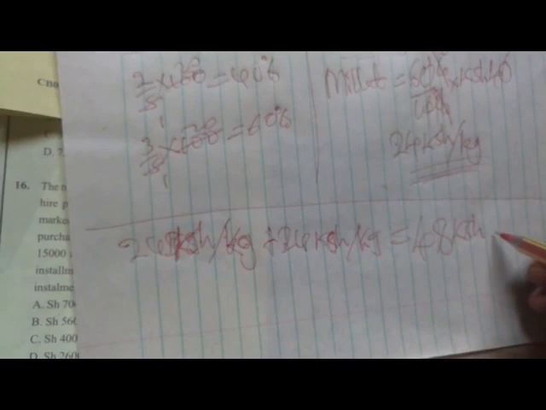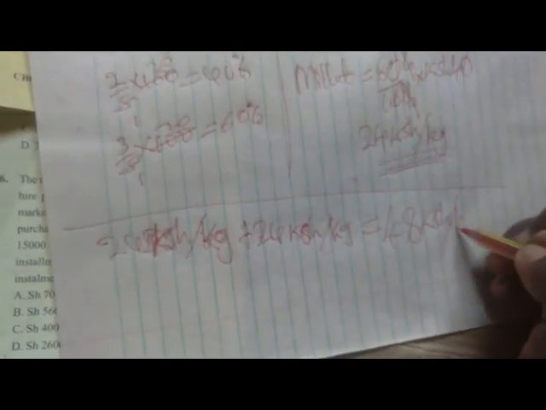This will give us 48 shillings per kilogram.